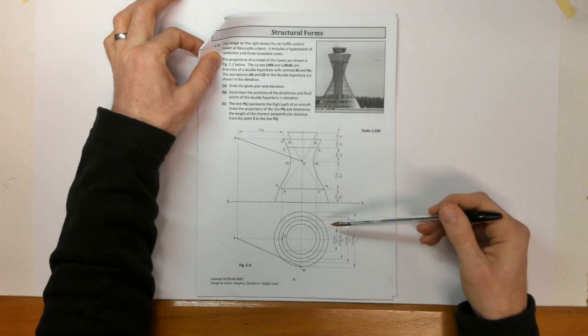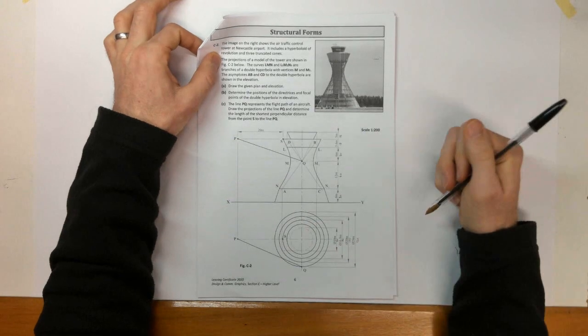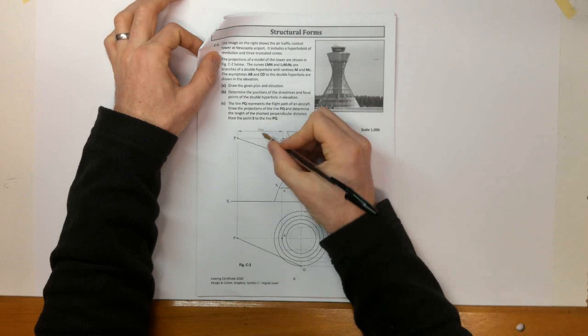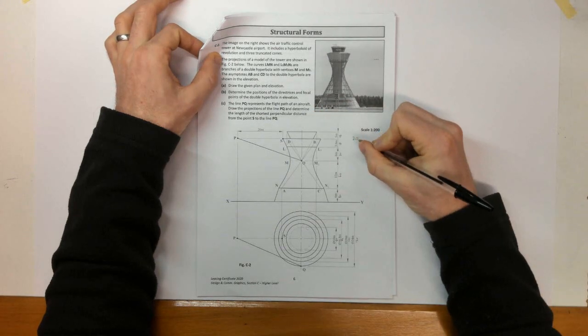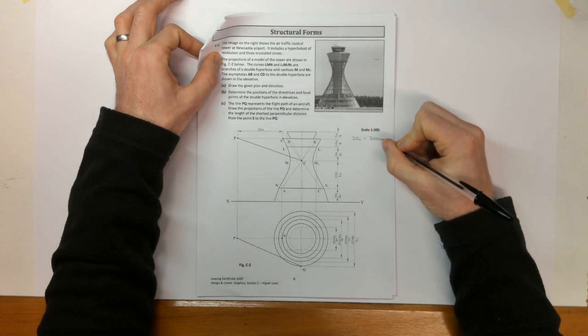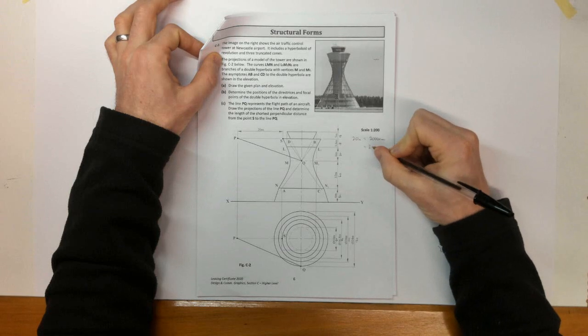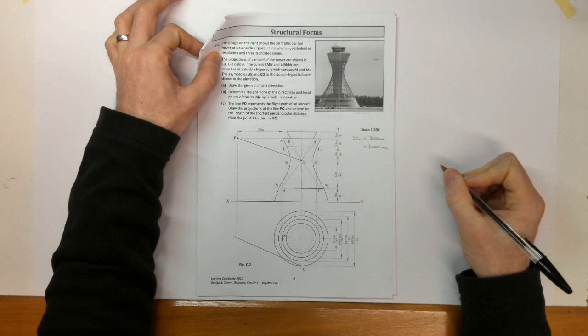Okay, so we've got a scale of 1 is to 200. I've converted all the measurements there, but just to go through, for the top one here, 20 meters is equal to 2,000 centimeters, which is equal to 20,000 millimeters. We deal in millimeters.